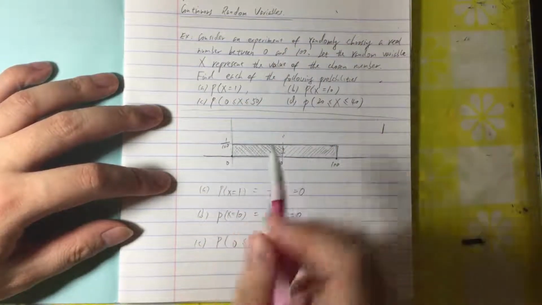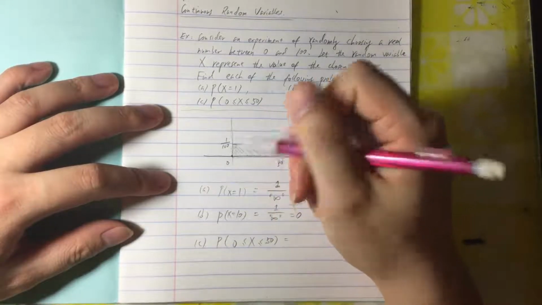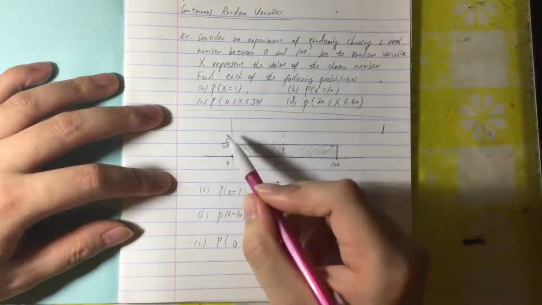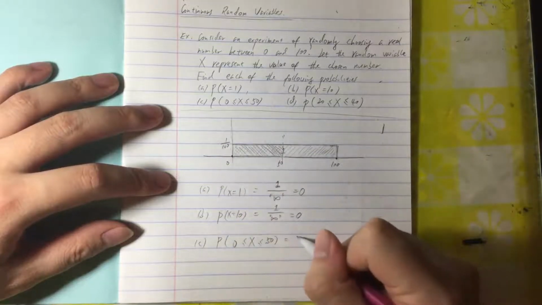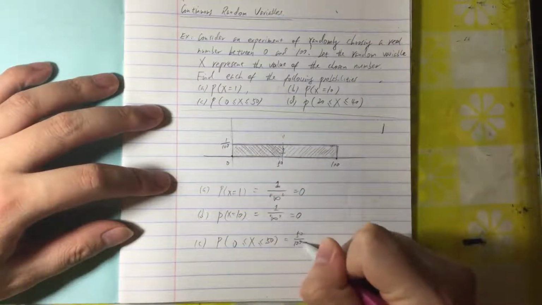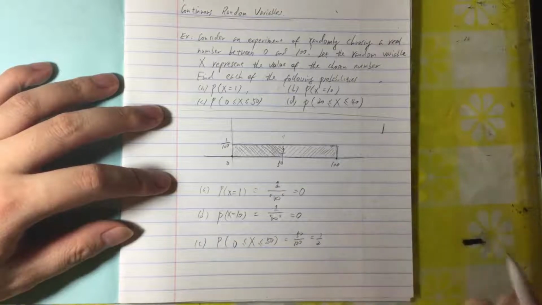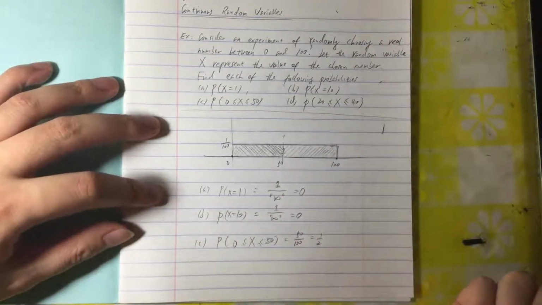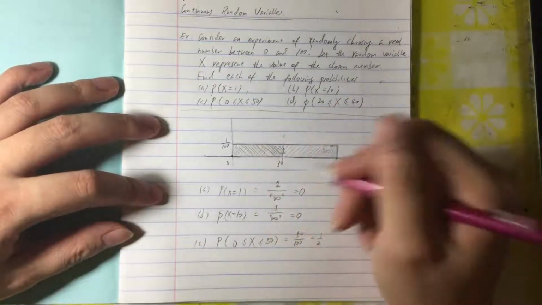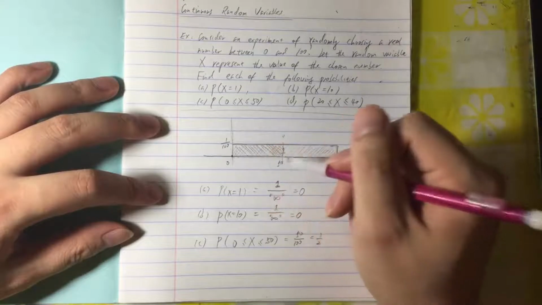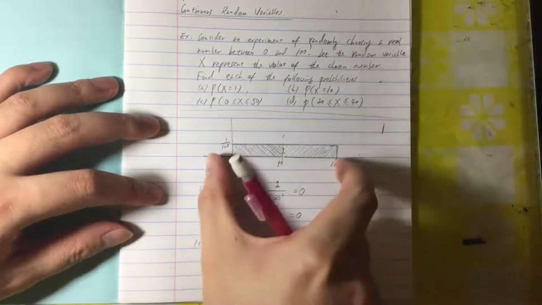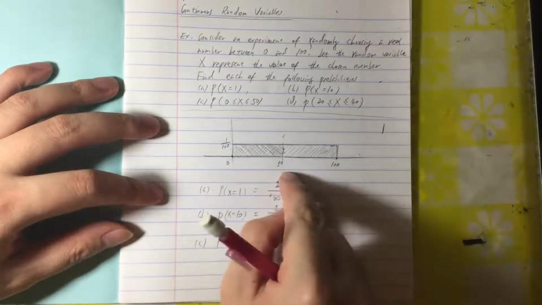Length is 50. Width is 1 over 100. Area is length times width. 50 times 1 over 100 is 50 over 100, which is half. So if we choose a number randomly from 0 to 100, the chance that the number is between 0 and 50 is half.